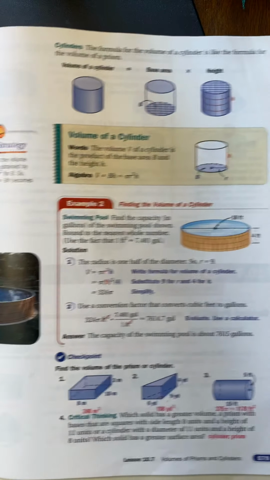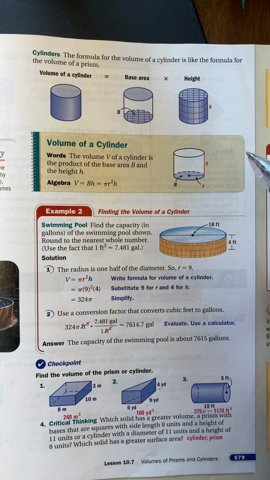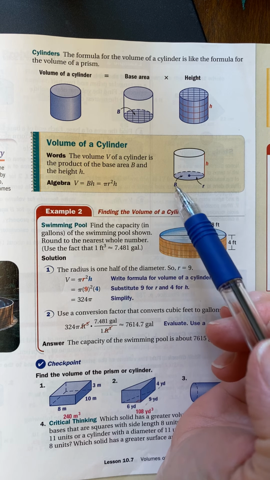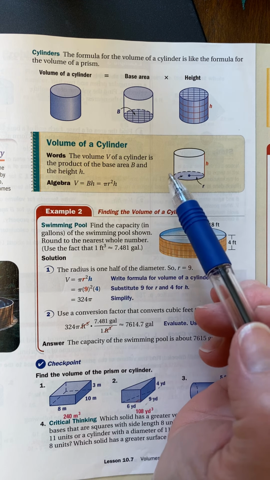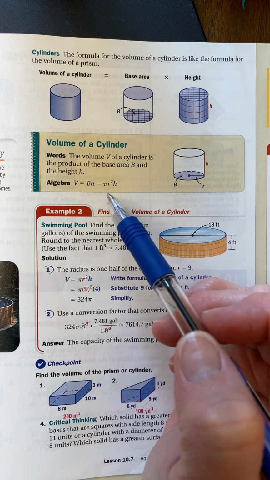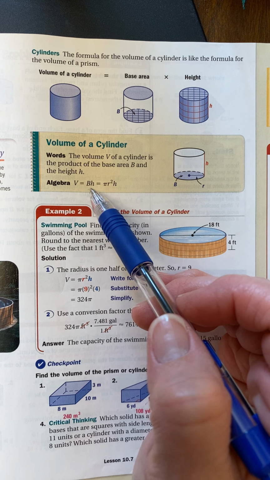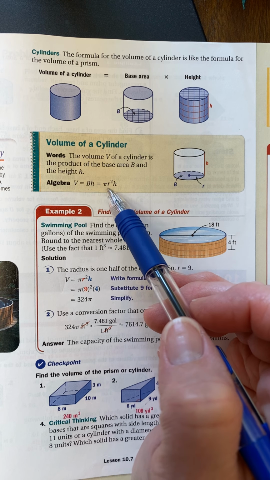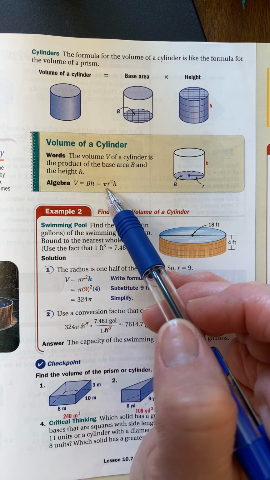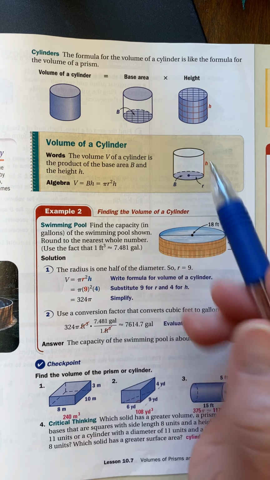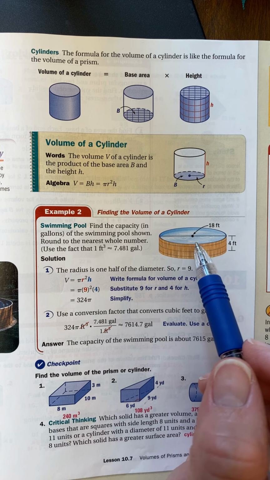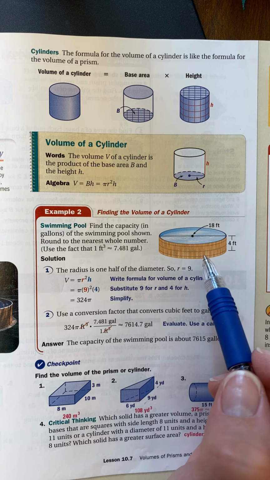So moving on to a cylinder, if you notice, the sides still go straight up, correct? But your base is a circle. So if we do the area of the base times the height, since the base is a circle, that just becomes pi r squared h, because the area of a circle is pi r squared. So now let's take a look at this swimming pool, and we want to find the volume of this swimming pool.